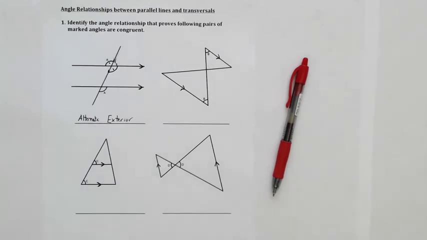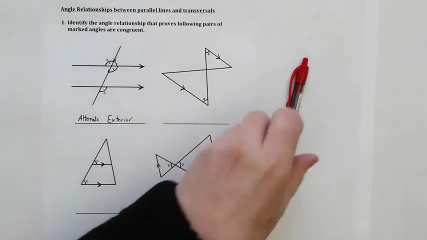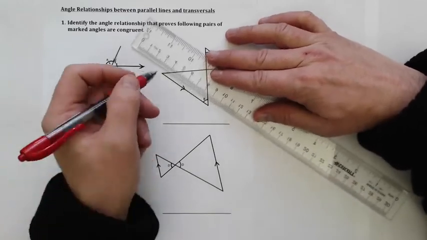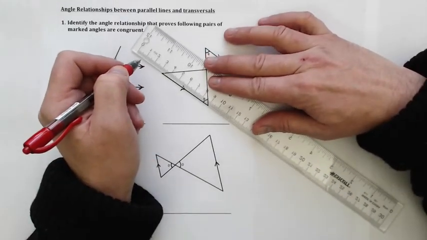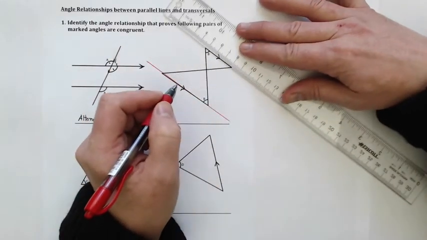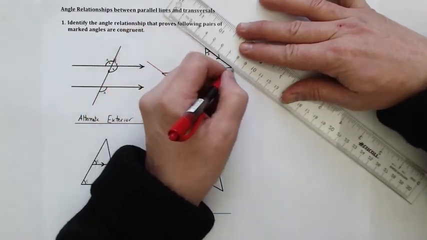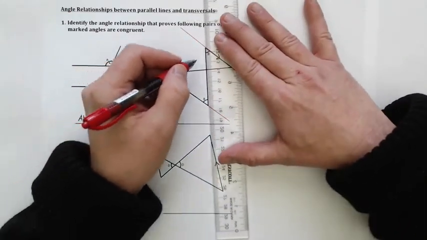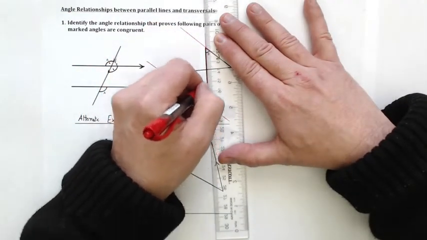Now on this one over here, we don't have quite the same situation, or at least the orientation looks a little different. So I'm just going to take a second. I'll show you a little trick that sometimes helps us visualize. I'm going to extend that parallel line, and I'm going to extend that parallel line, and then I'm going to extend the transversal.